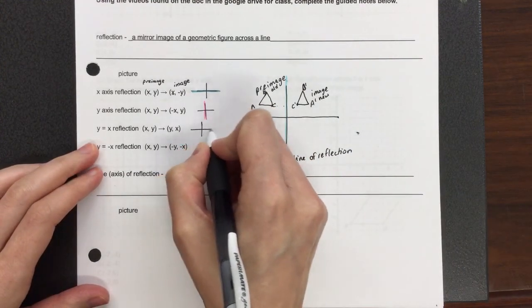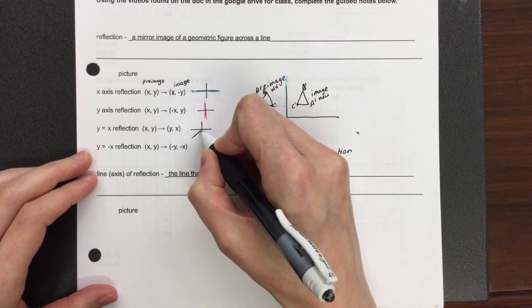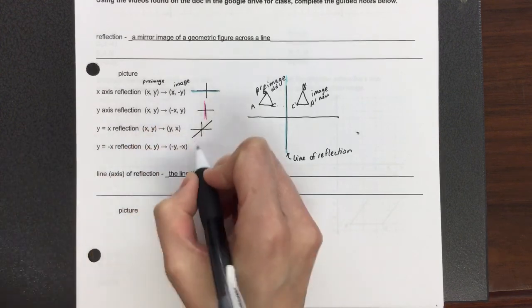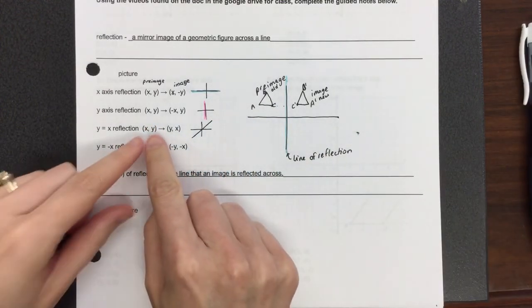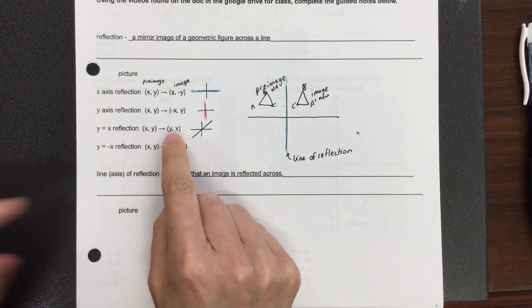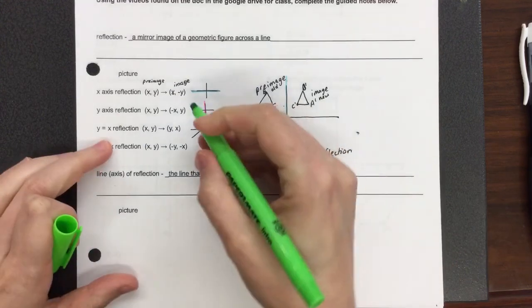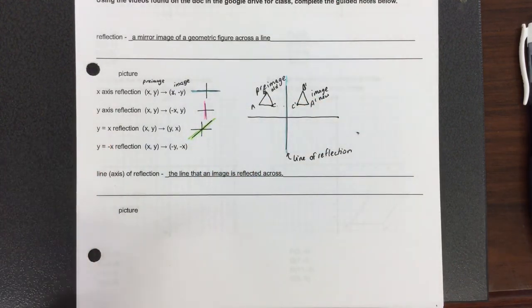Looking at y is equal to x, when you're doing y is equal to x, it's a diagonal line that has a slope of 1, because 1 over 1 in front of the x, so up 1 over 1, up 1 over 1. And for that rule, you're just going to take your x and y's and you're going to switch them. So for y equals x reflection, it would be reflected across that line right there.